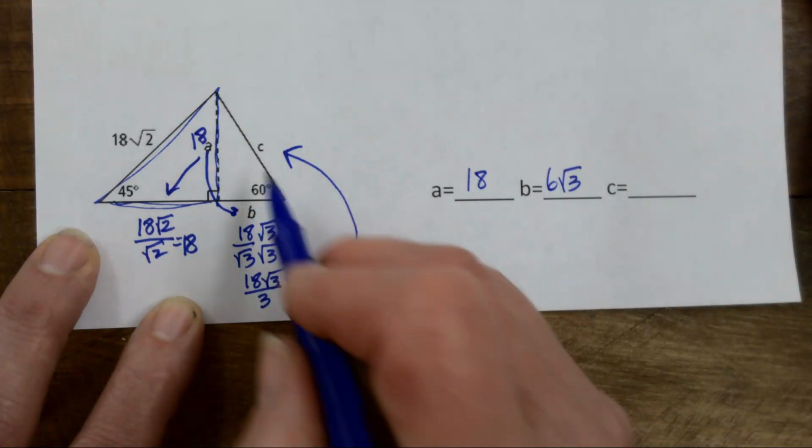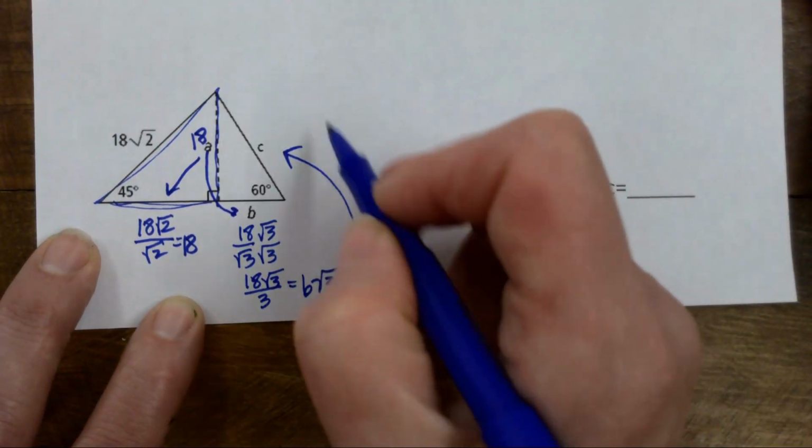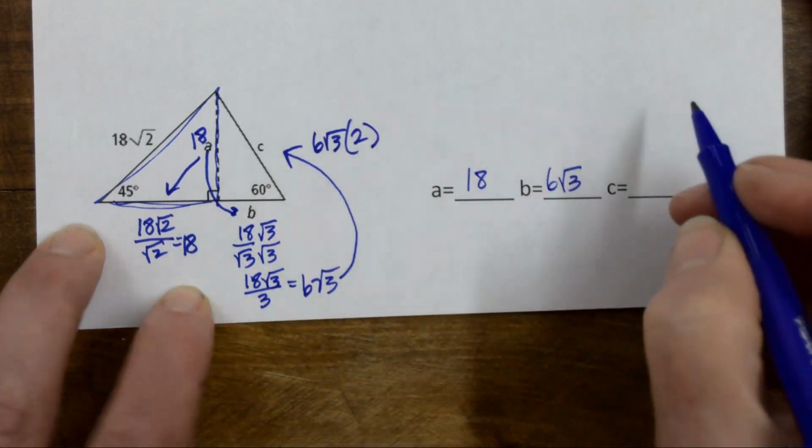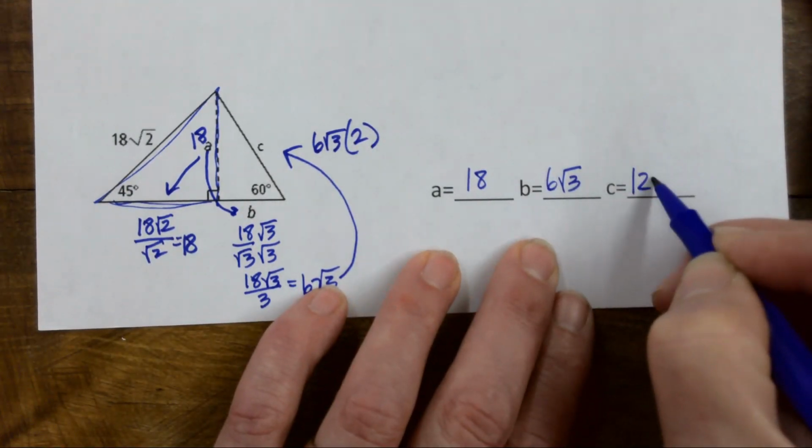C is the hypotenuse. How do I get up to there? Multiply it by 2. 6 times the square root of 3 times 2, or 12 times the square root of 3.